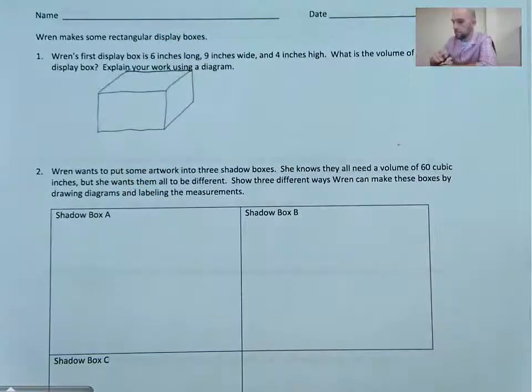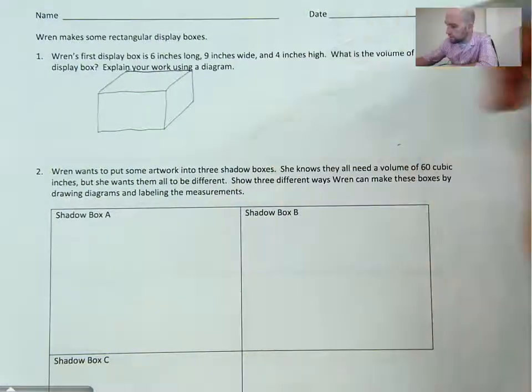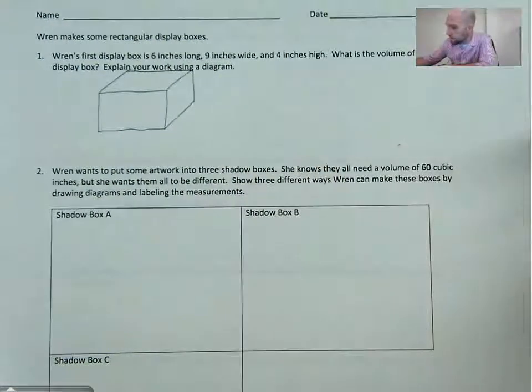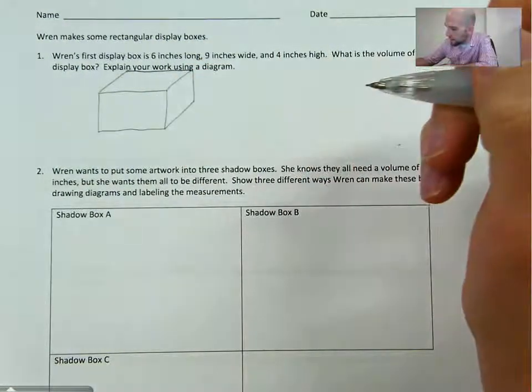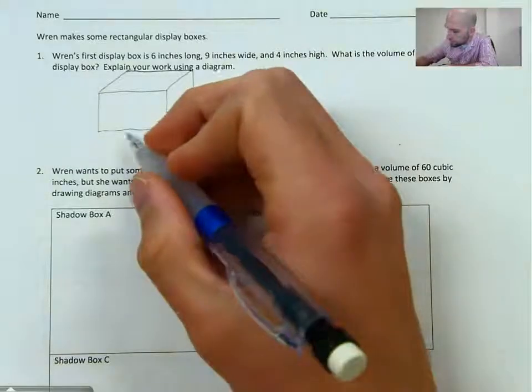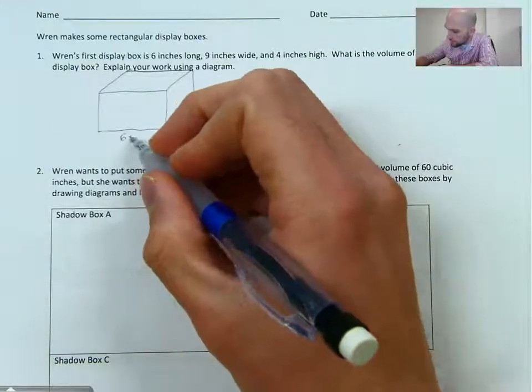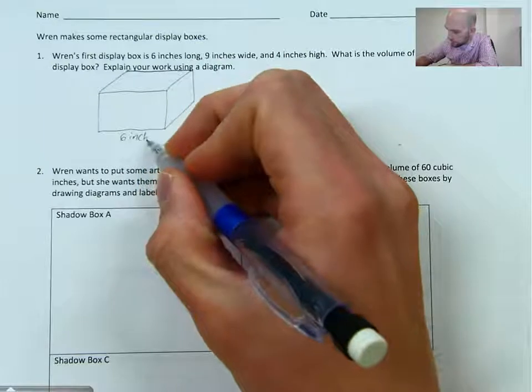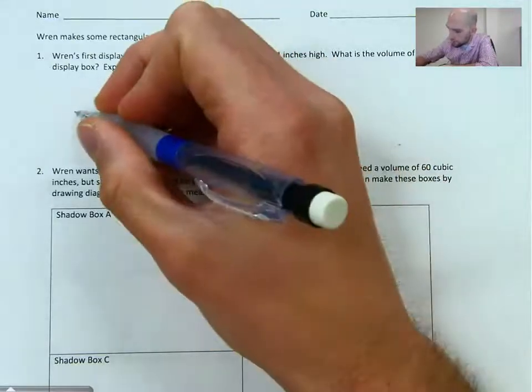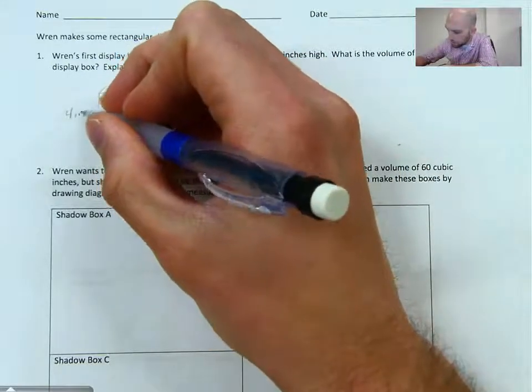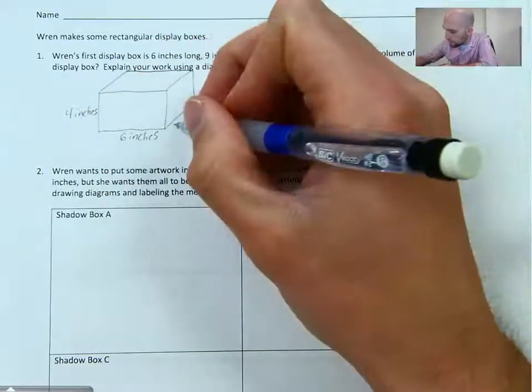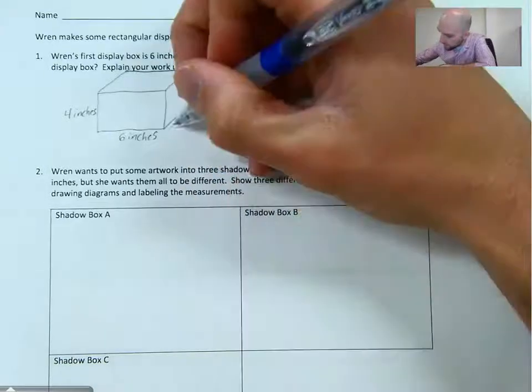All right. So there's the display box. And I'm going to label my sides. So I have 6 inches here. I have 4 inches here. And then this way here is 9 inches.